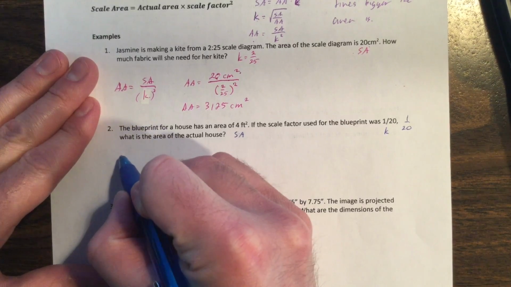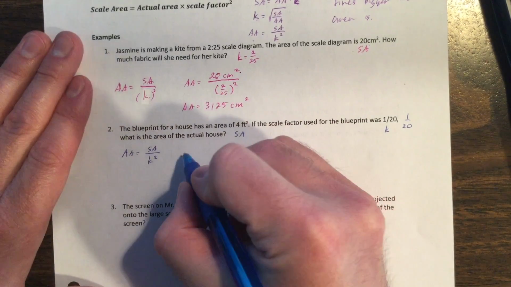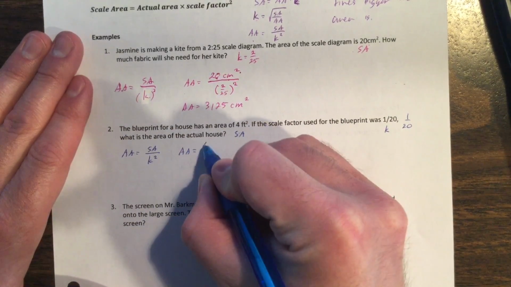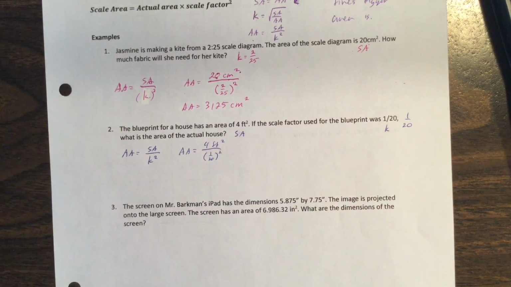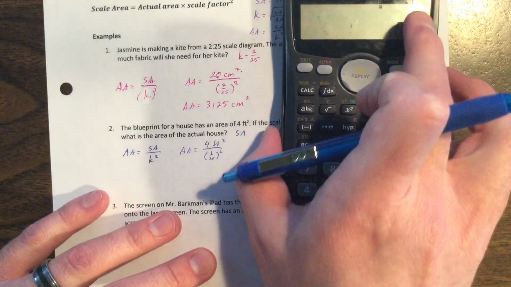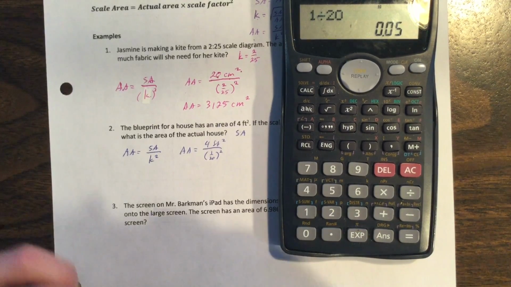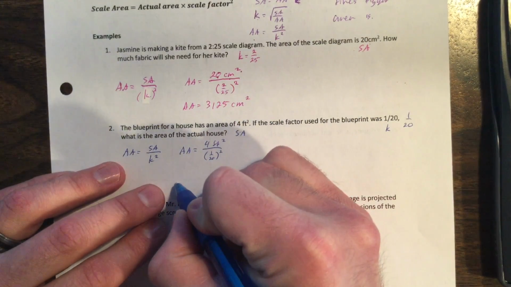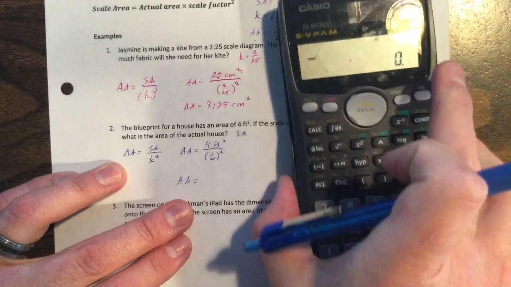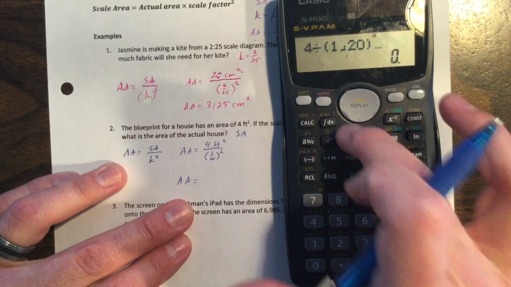Now to find the actual area of the house, we're going to use our actual area formula again, scale area over K squared. And when we put that in there, actual area is equal to 4 feet squared over 1/20th squared. Now again, you can use 1/20th as a decimal as well. You can do 1 divided by 20, which is 0.05. So if you find that to be a little bit easier to use, gladly go ahead and do that. I'm going to keep using it as a fraction, but you can use the decimal as well. So that means that our actual area is 4 divided by, and I'm going to put 1/20 into brackets so that I can square it, squared.